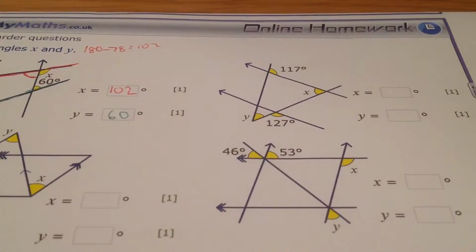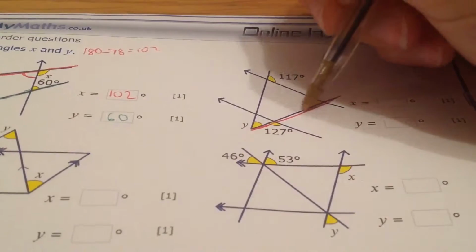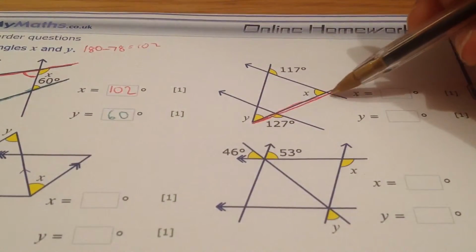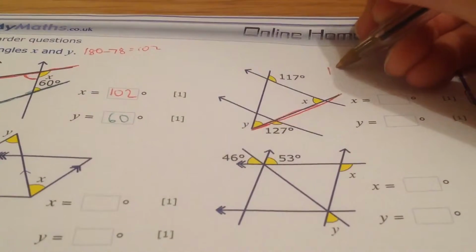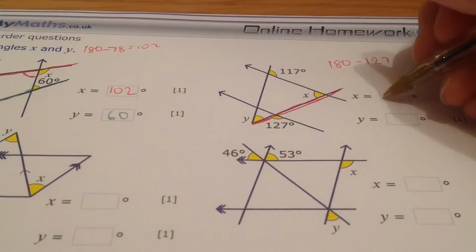Moving across, again, x is on the red transversal, so it can't be anything to do with 117. Is it 127 or is it acute? It's acute, therefore we need to do 180 take 127, which gives me 53.